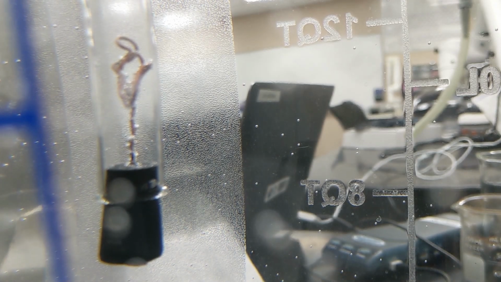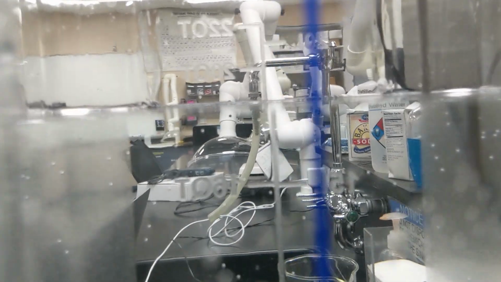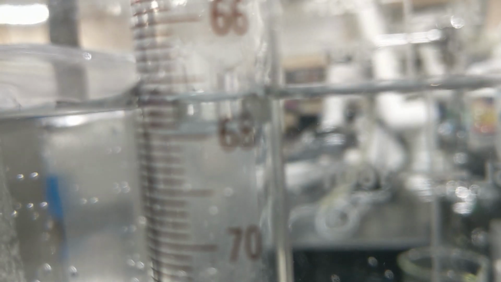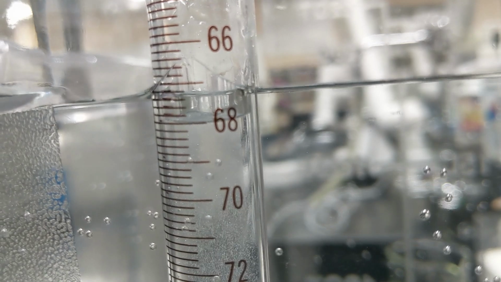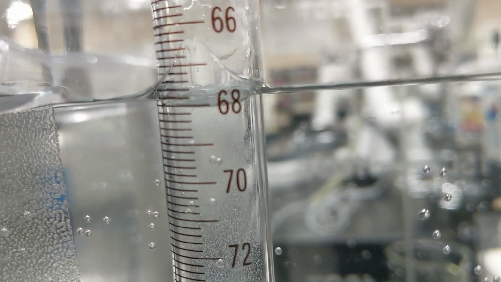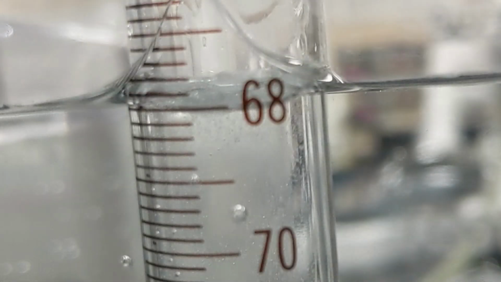Okay, so now we're going to equilibrate the pressure and measure the volume. Let's adjust this so the water level's about the same. Okay, so you can get the reading. That looks pretty clear, right? Yeah. So I'm just putting it slightly off the edge so we can see where the barometric is.